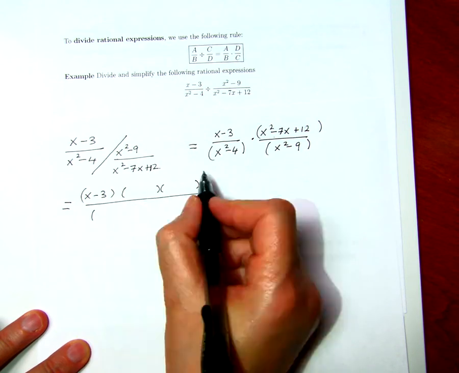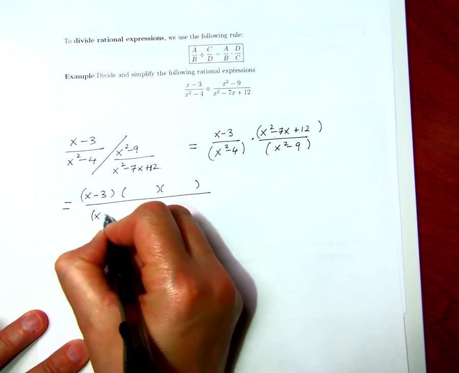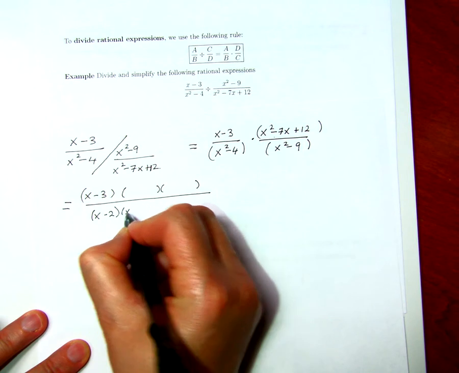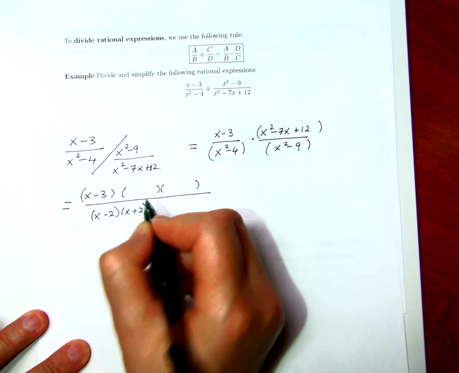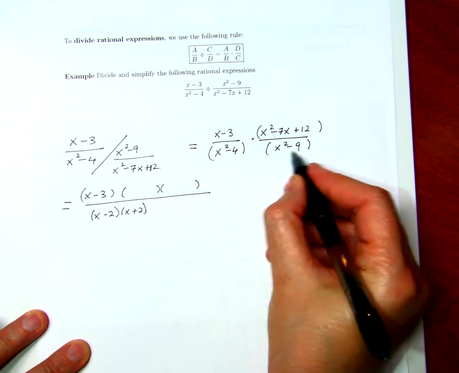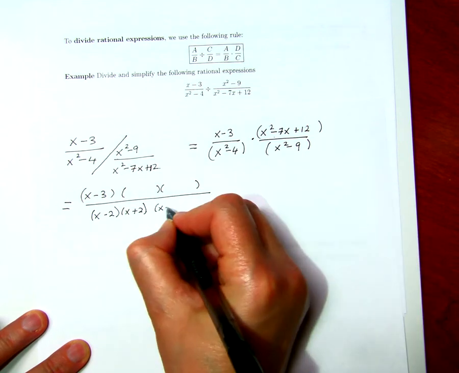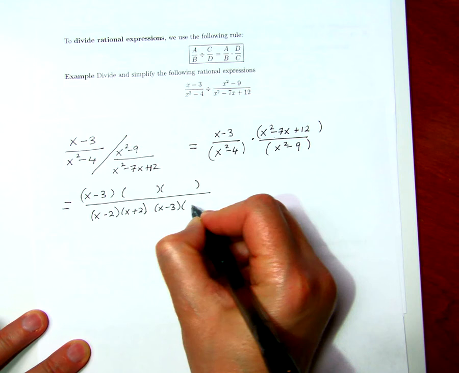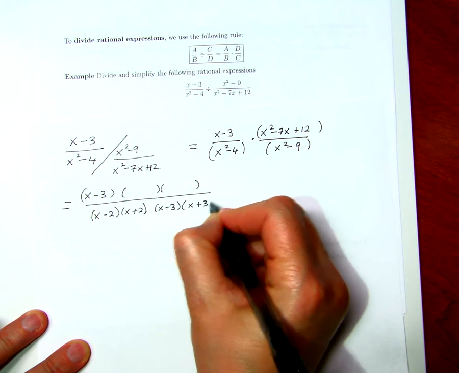And here I have x squared minus 4, which is x minus 2 times x plus 2. That's the difference of 2 squares again. And this is the difference of 2 squares. That's x minus 3 times x plus 3.